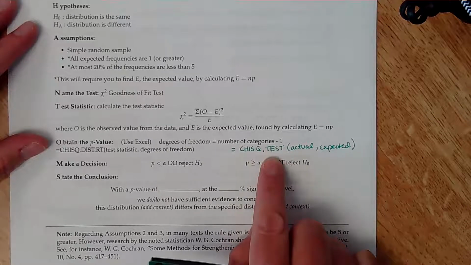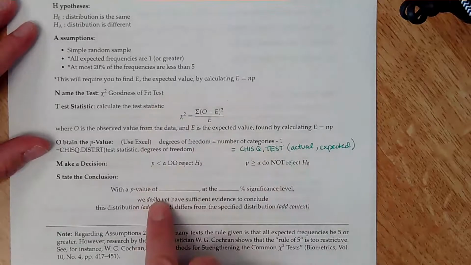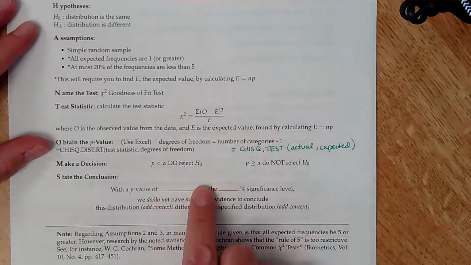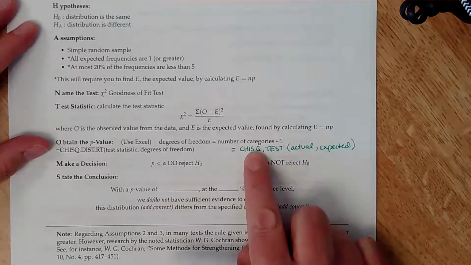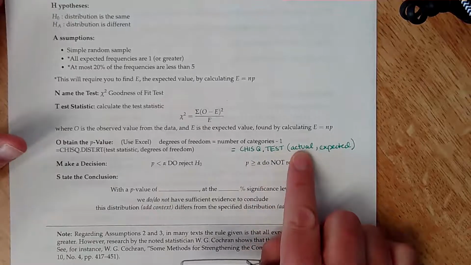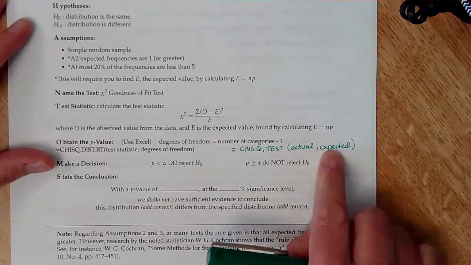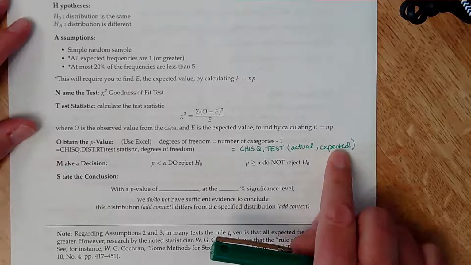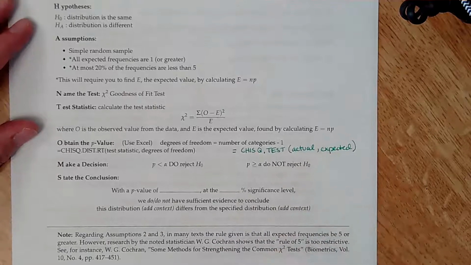Or if you have typed up in Excel a column with your expected values and a column with your observed values, then you can use the chi-squared.test command. You'd highlight your actual, or your observed, values first, put a comma, and then highlight your expected ones. And that'll also give you your p-value.